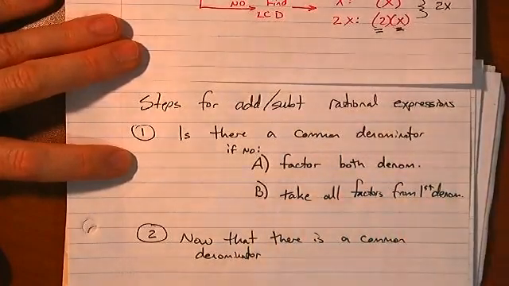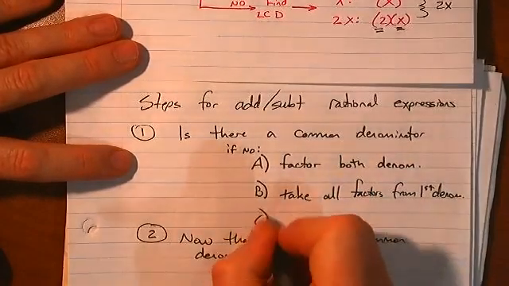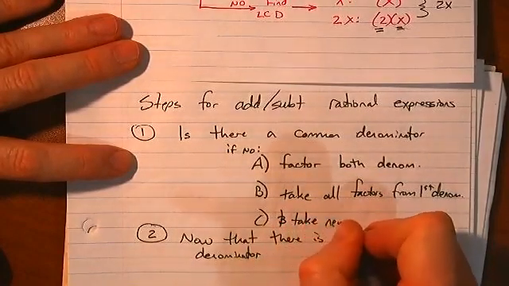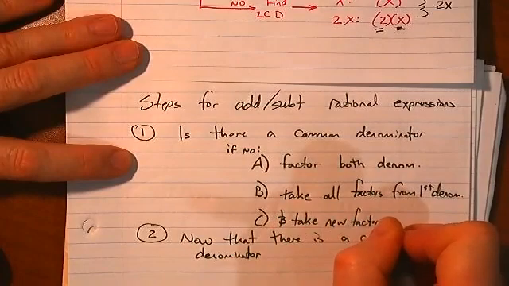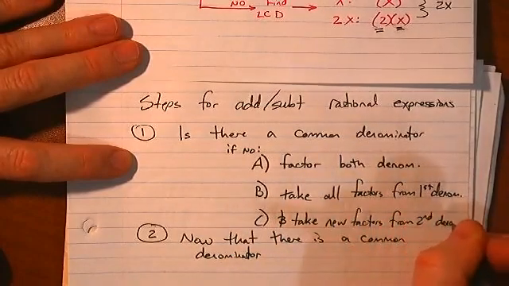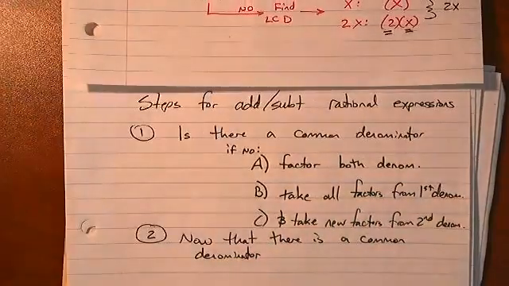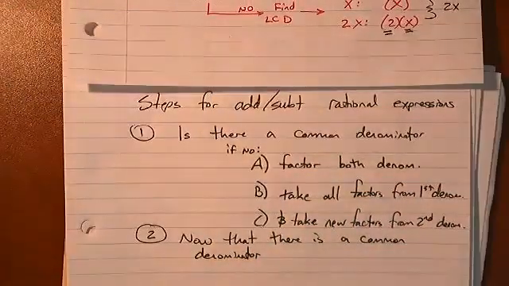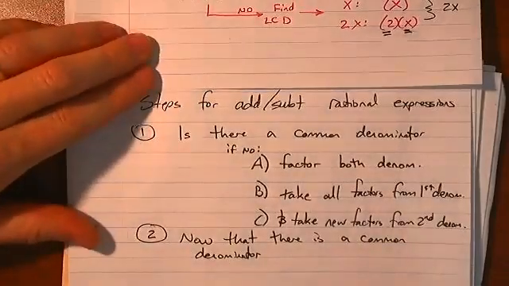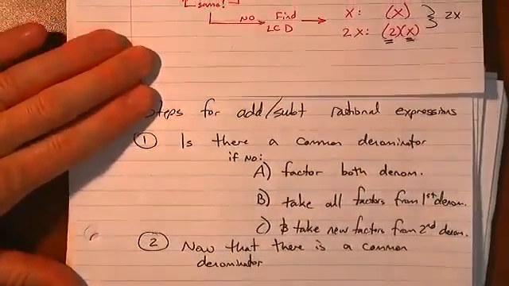And then from the second denominator, we're going to copy over anything that's new or anything that's different. And again, I go into detail in that process in the other video. So if that doesn't seem familiar to you, if you're not sure what I mean by any of that part, you're going to want to go back and watch that other video.